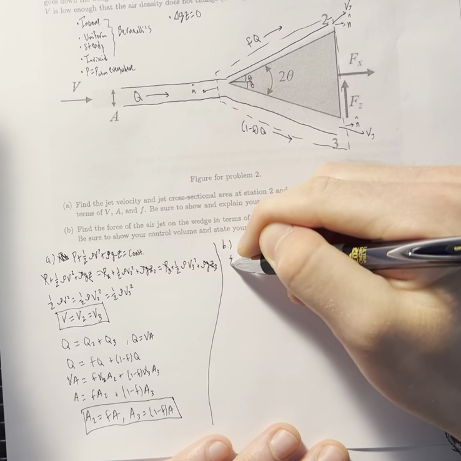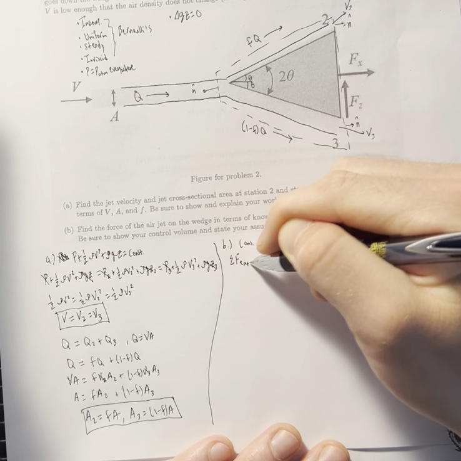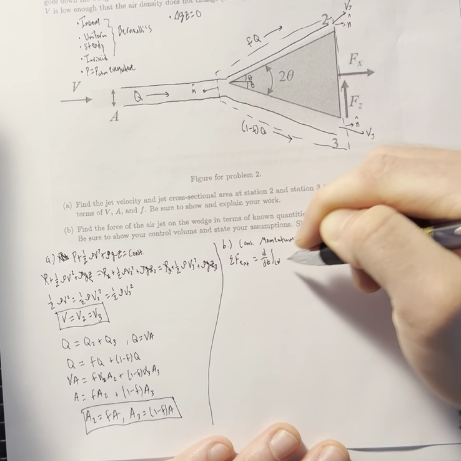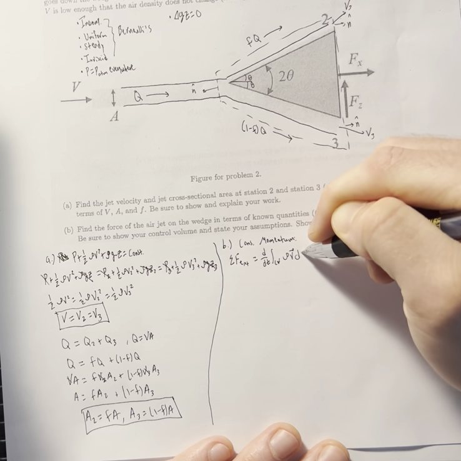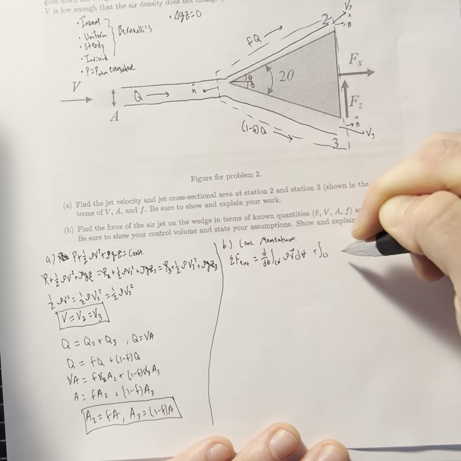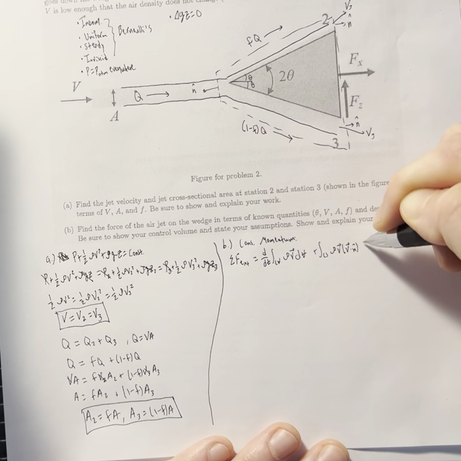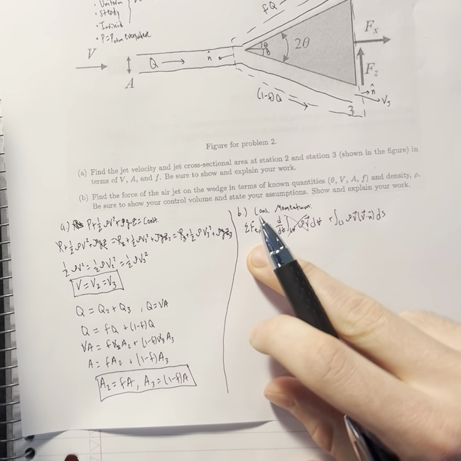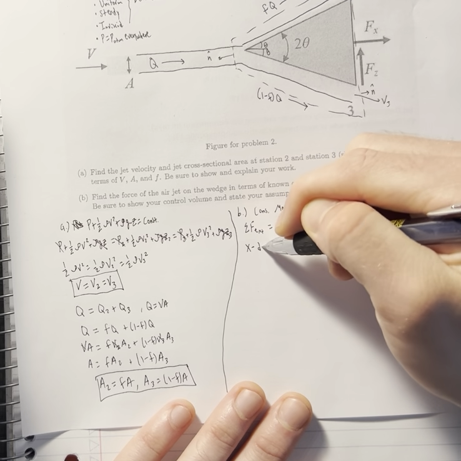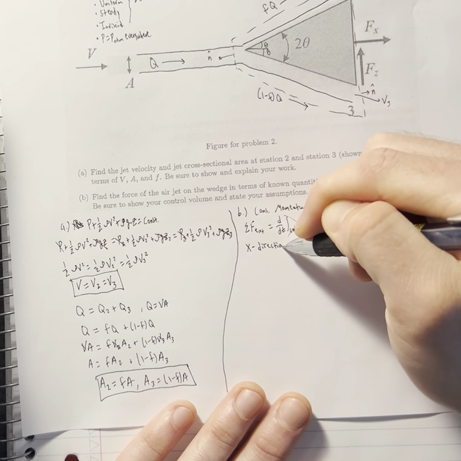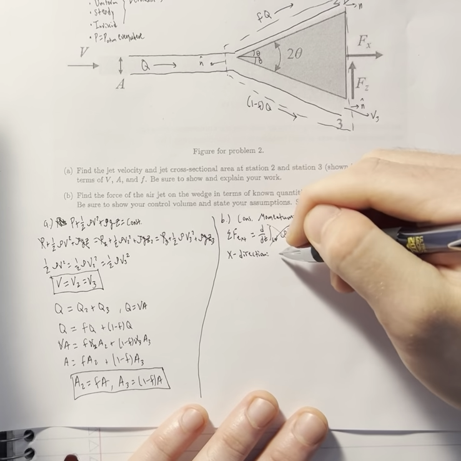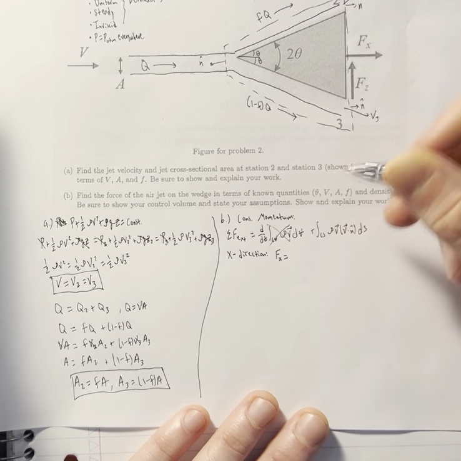We have the sum of external forces equal to the time derivative term, which will go away. As far as external forces, let's do the x direction first. We only have one force in the x direction, just this Fx here, equal to the time derivative term, which goes away, plus the control volume term.